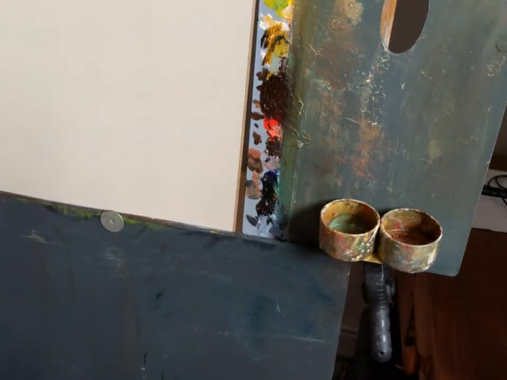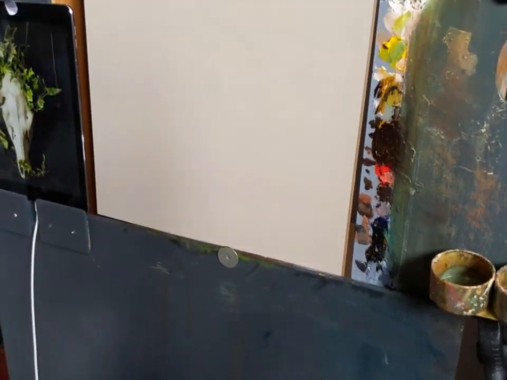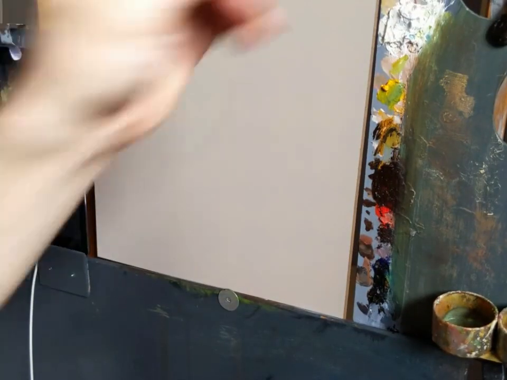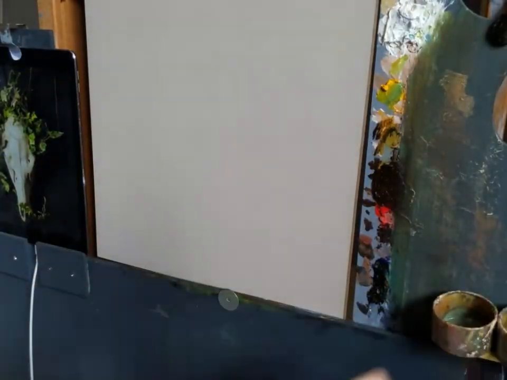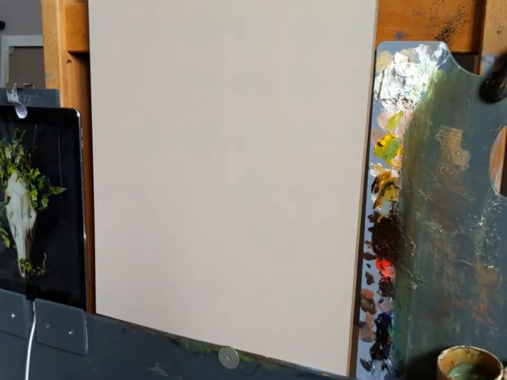So yeah, and there's my palette. You can see there's some old paint and it's sort of washed down. Any sort of palette will be fine. You can use a handheld palette, you can use a tabletop palette, you can have a palette next to your painting like mine is. Whatever you're comfortable with is good. I'm just going to get my setup right.